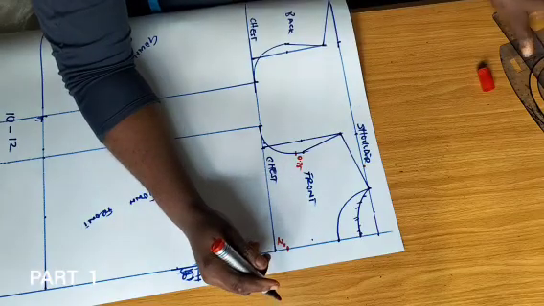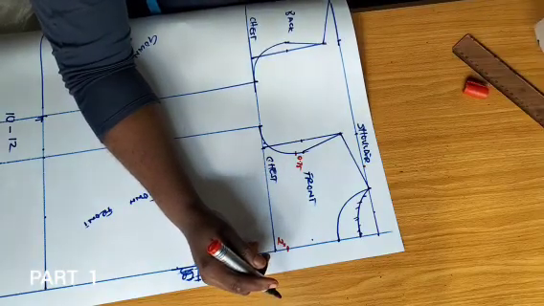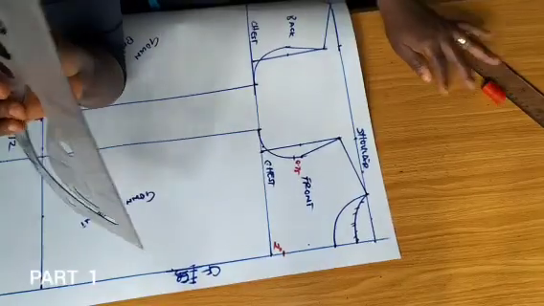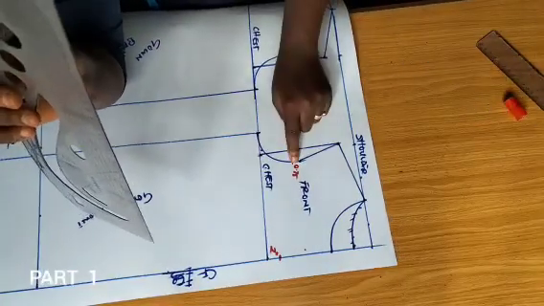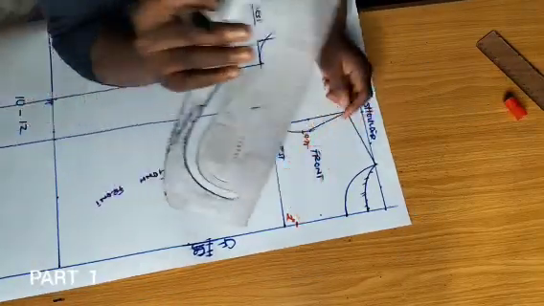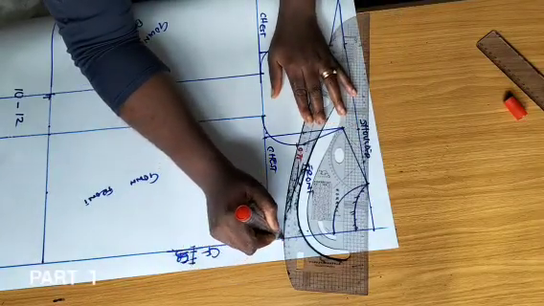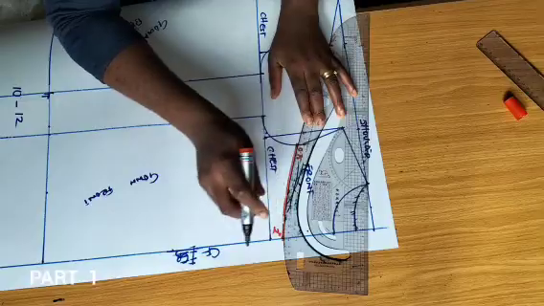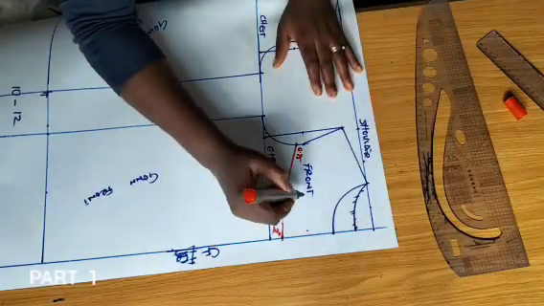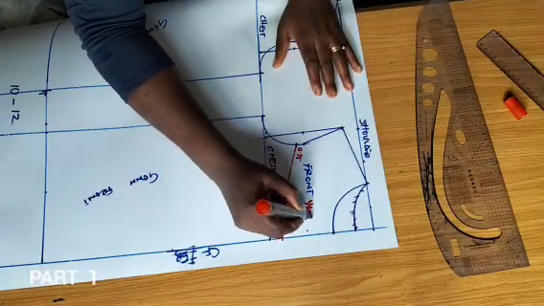Note that we are working with small scale drafting, but if you are making this from your mid armhole, come down by 0.75, from your chest line come up by 2 inches. Place your pattern ruler the way I'm placing to create the yoke.